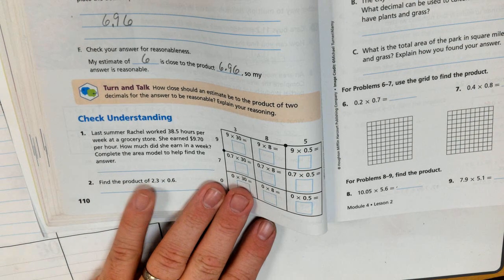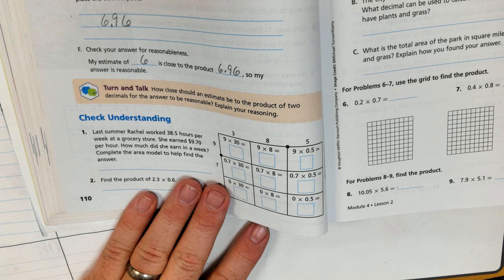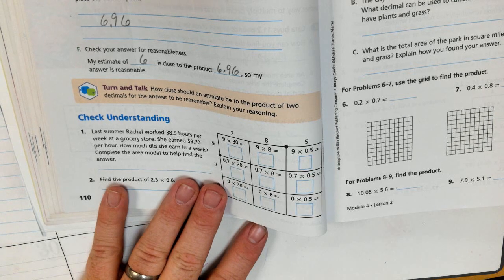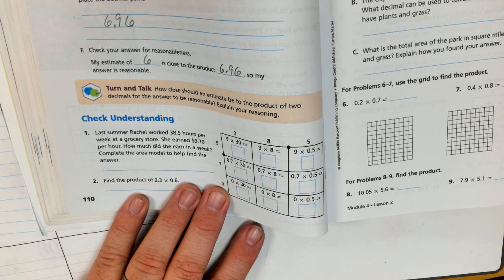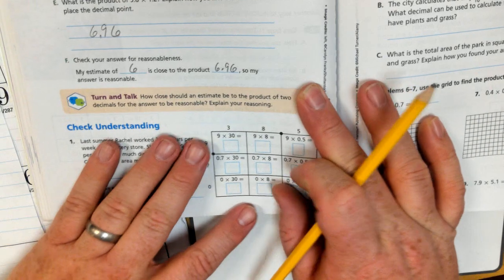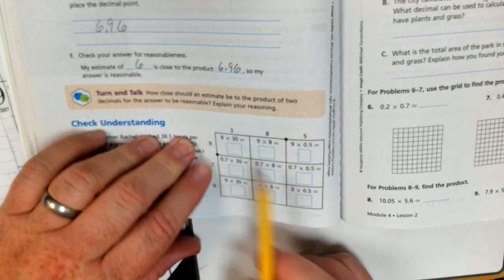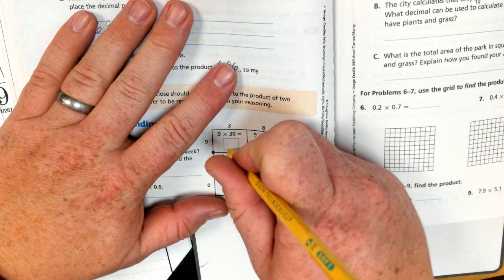Last summer, Rachel worked 38.5 hours per week at the grocery store. She earned $9.70 per hour. How much did she earn in a week? Complete the area model to help find the answer. Okay? So if this were the area model, they've already done the work for you in terms of setting up your area model, but you can make these area models on your own. So let's just fill it in.